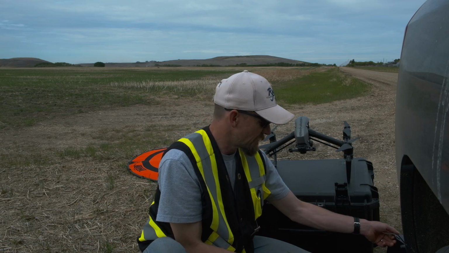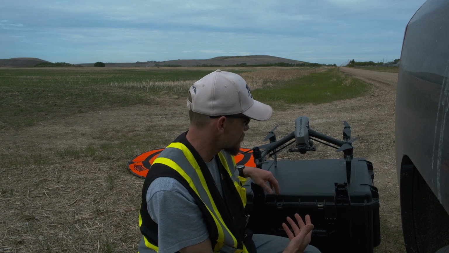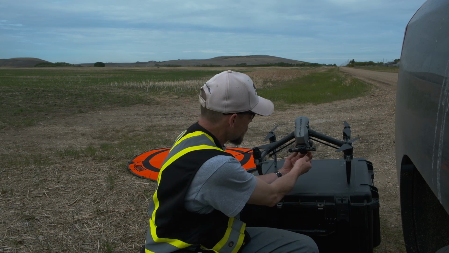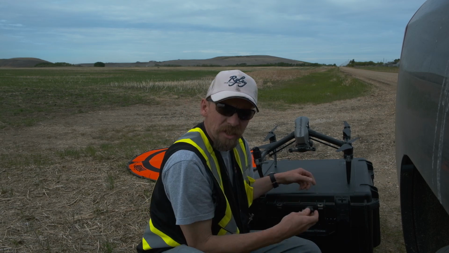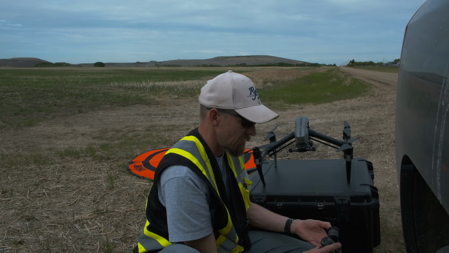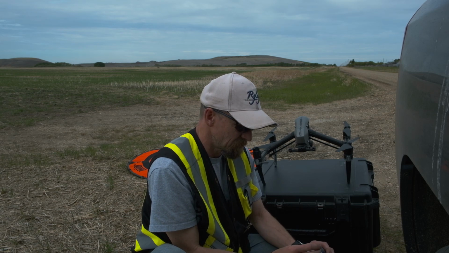Okay, now that we got the props on, I like to put on the camera next, because with the drone facing this way, I've got camera access right there, so it makes it a whole lot easier than spinning the drone back and forth. I always check the filter on this camera.